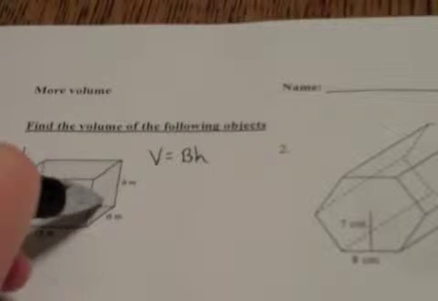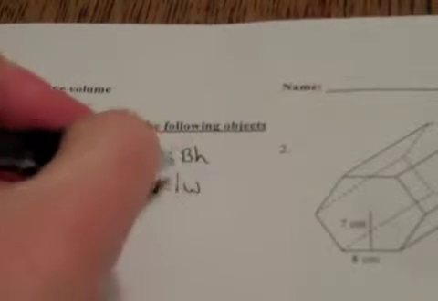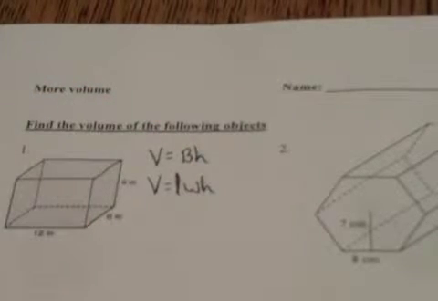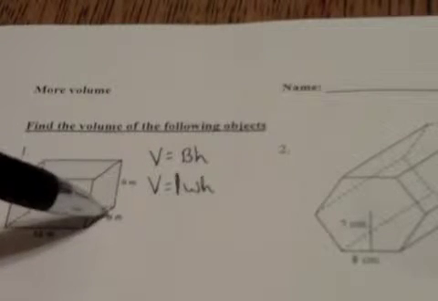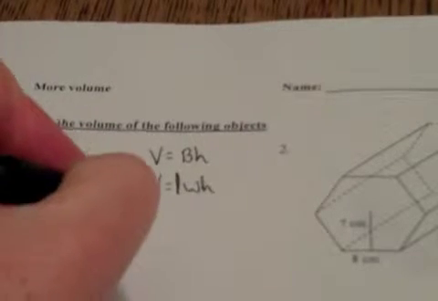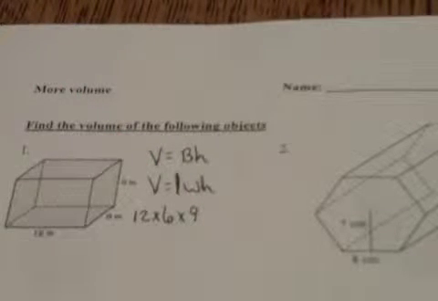multiplying by the height. Because the base is a rectangle, we know that means we find its area by doing length times width, and of course we need to find the height. Well, it's 12 meters, 6 meters, and 9 meters. That should be pretty easy to do. You're just going to find 12 times 6 times 9. Be very careful with your arithmetic, and be even more careful with how you label your final answer.